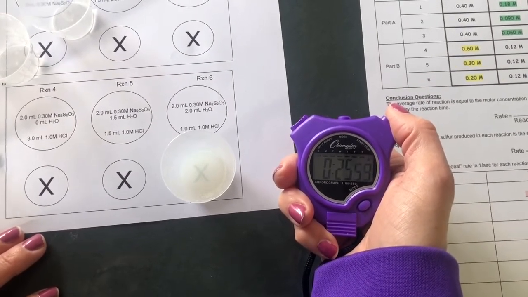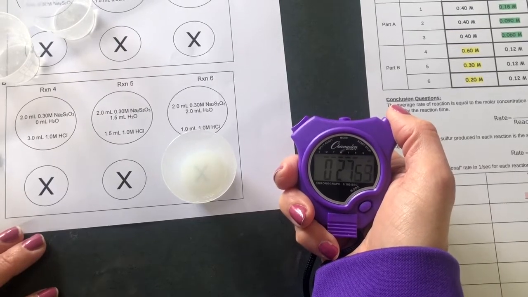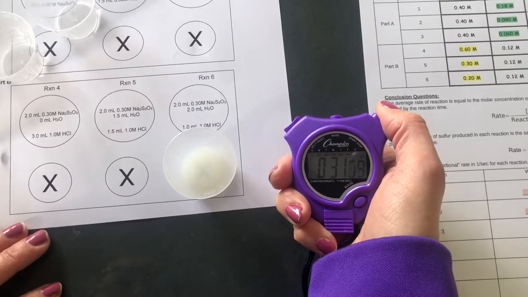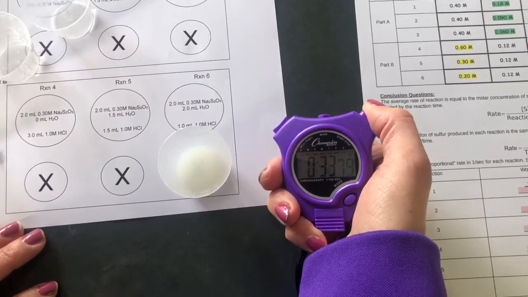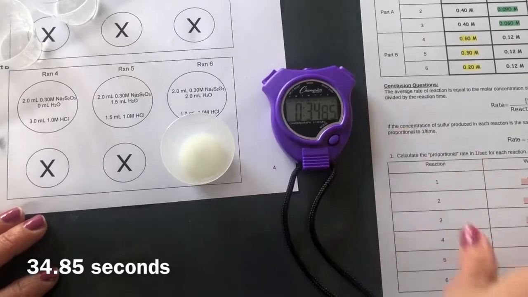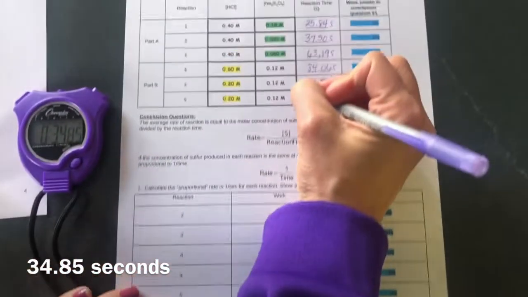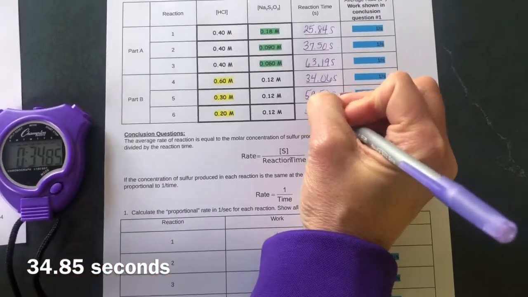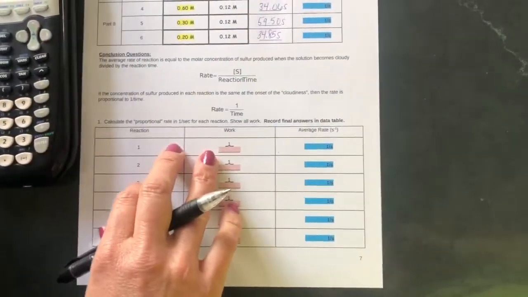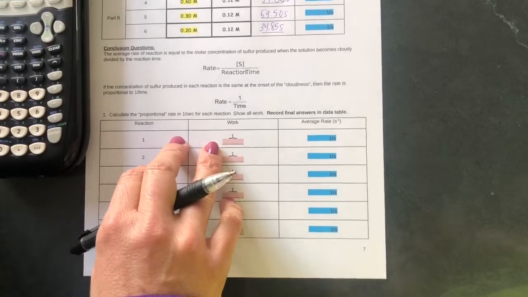Reaction is starting to get cloudy. X is disappearing right about now. And we are at 34.85 seconds. All right, I'm going to walk you through one of the calculations for the lab.